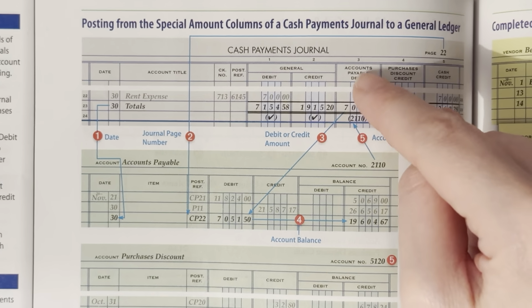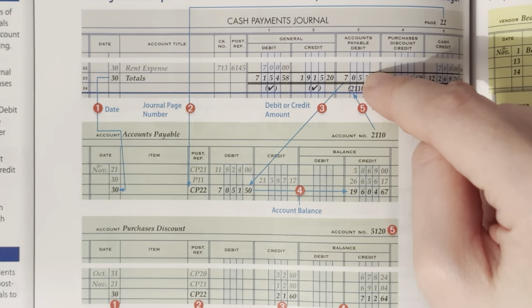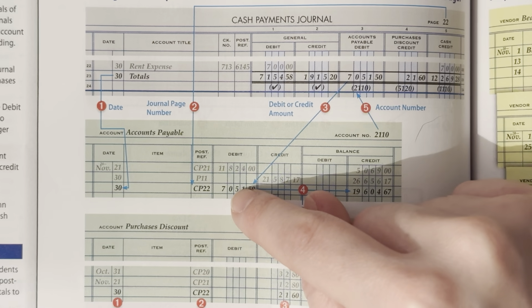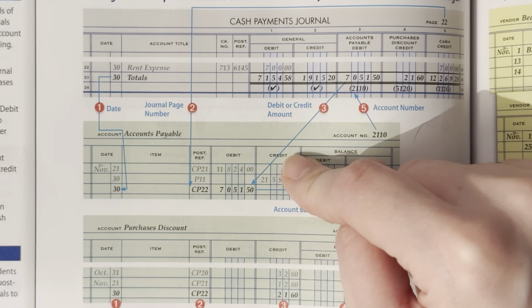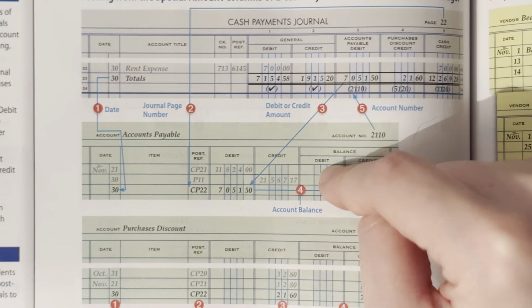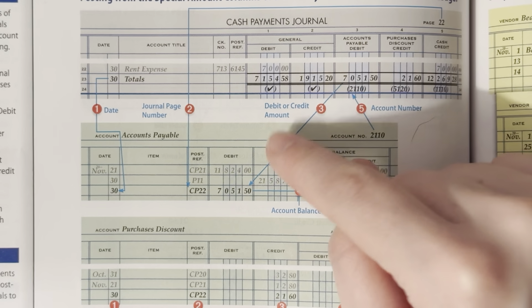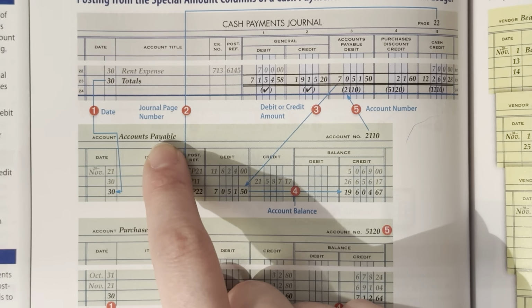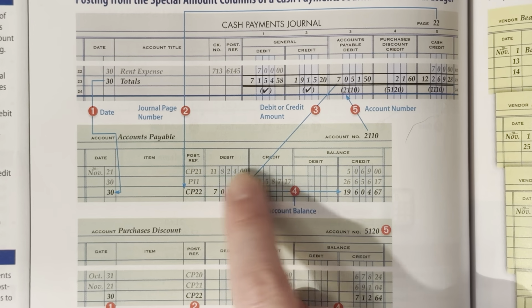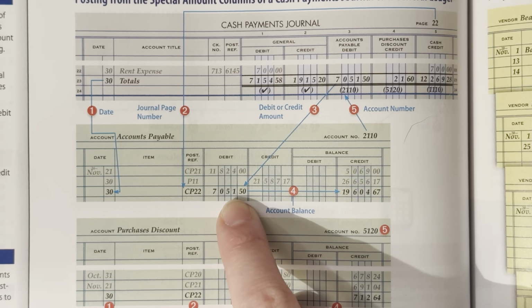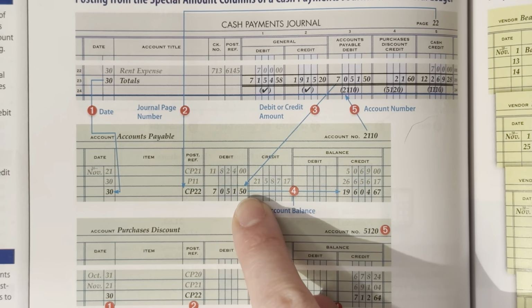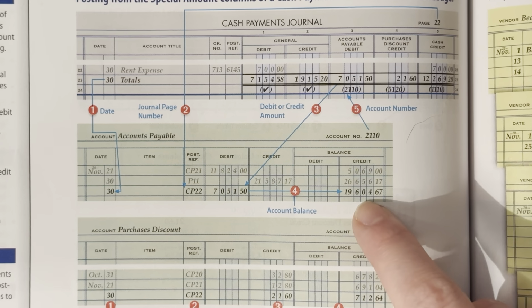So here we took the total of the accounts payable and put it in that general ledger account. This is not the accounts payable ledger. This is the general ledger. So this is just how much accounts payable did we pay off? Well, $7,051.50. So we end up subtracting those, and now we're down to $19,604.